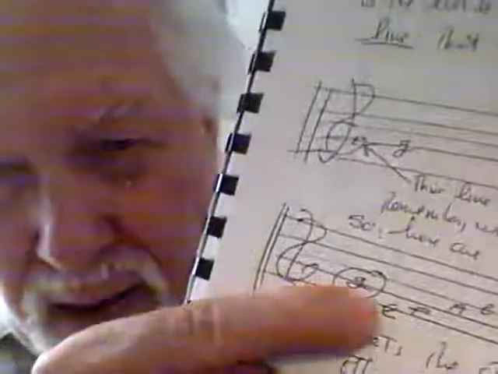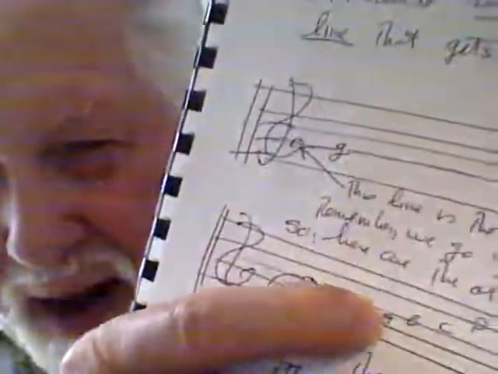E, F, there's G, and there's A, B, C, D, E, F as they go up. So you see what that does? That clef then becomes the standard by which all the other lines and spaces are named for A, B, C, D, E, F, G note names. That's what the G clef is for.